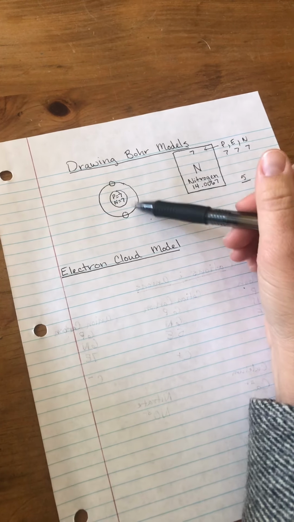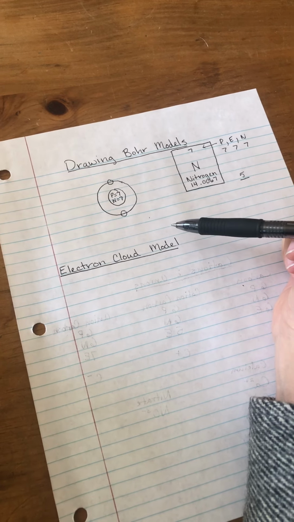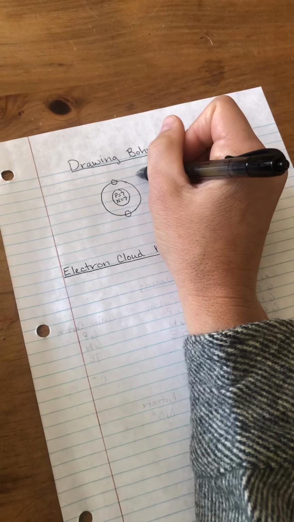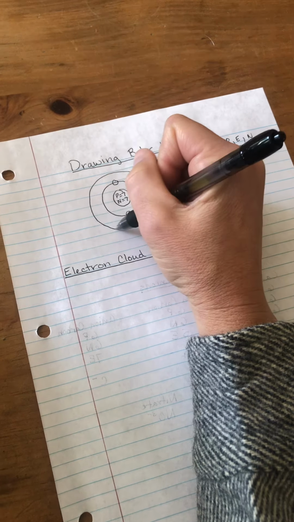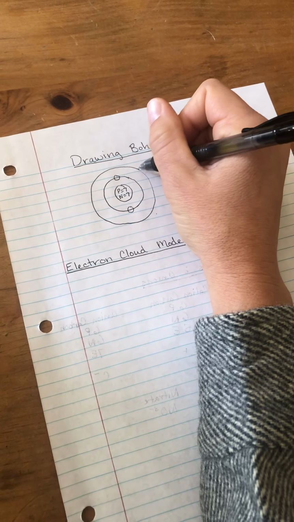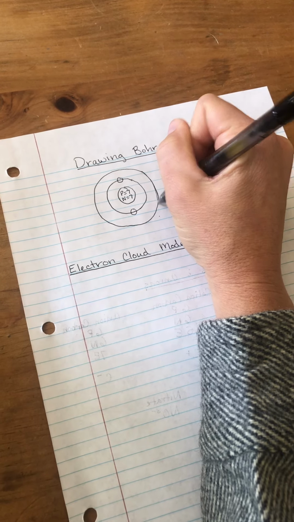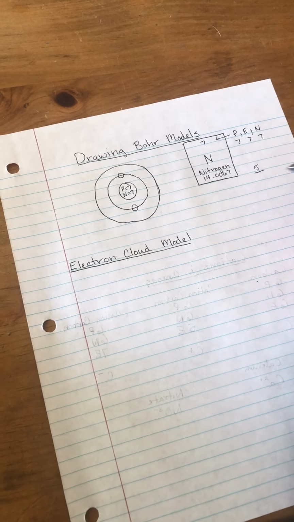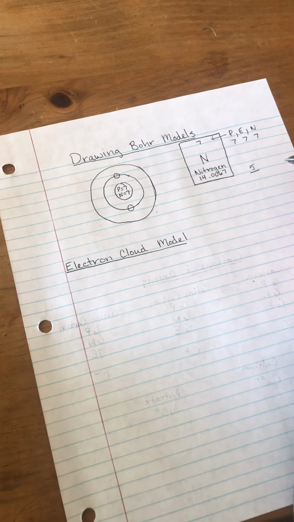After we've added our 2 electrons to the first electron shell, we are then going to draw the second electron shell. The second electron shell can hold up to 8 electrons. Luckily, we only need to put 5 in.